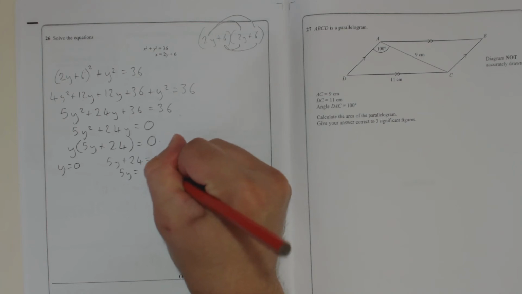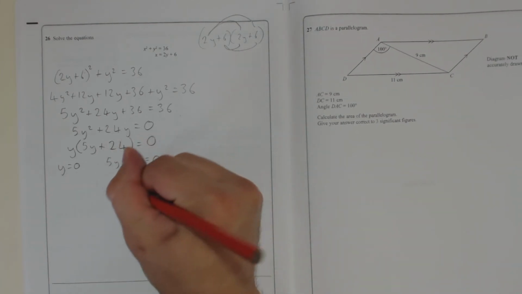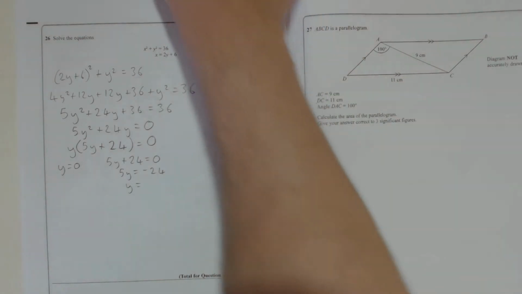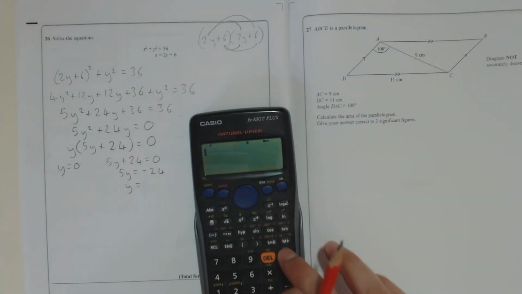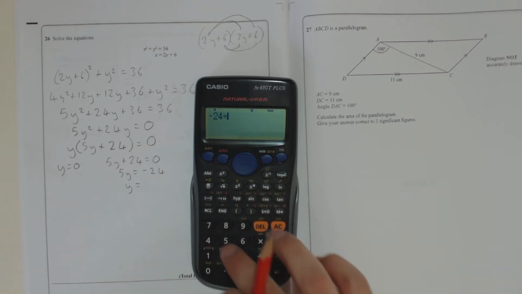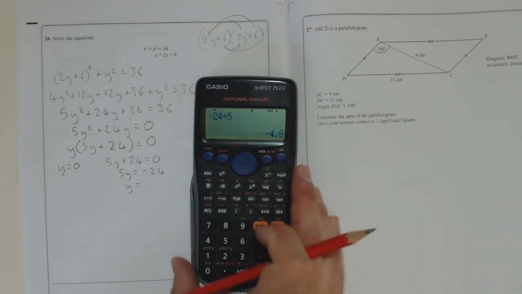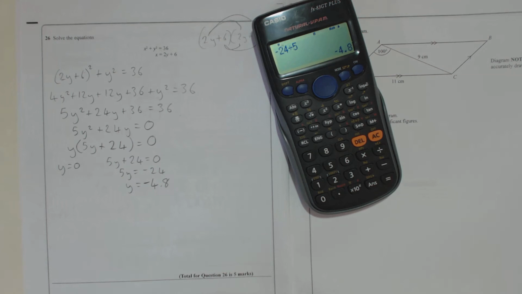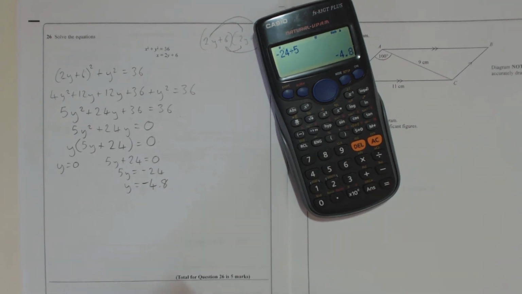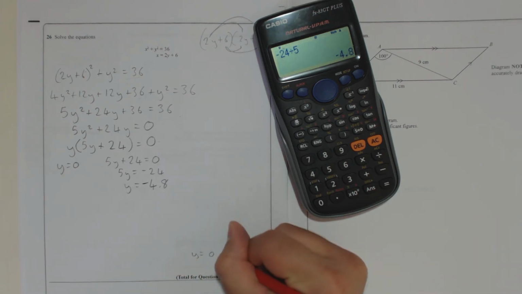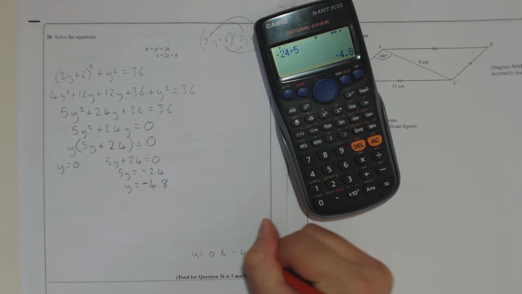Divide both sides by 5 to get one single y. Use your calculator: minus 24 divided by 5 is minus 4.8. So we've got the two y's: y equals 0 and minus 4.8.